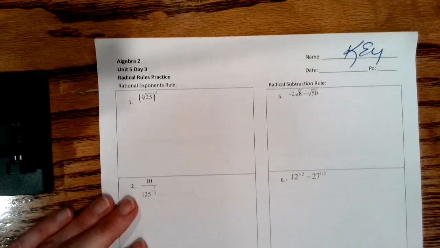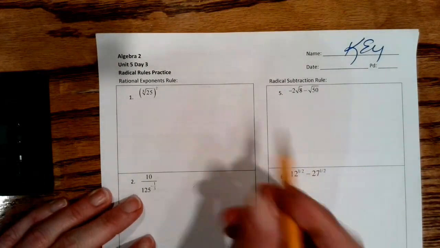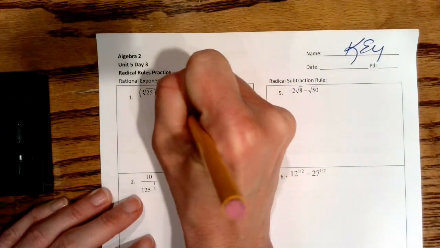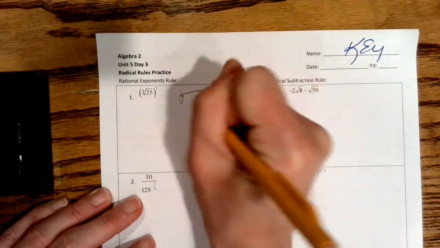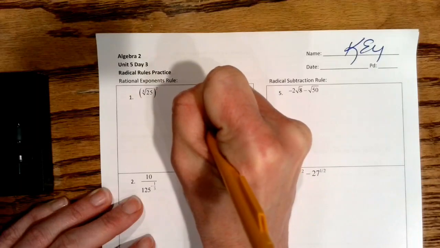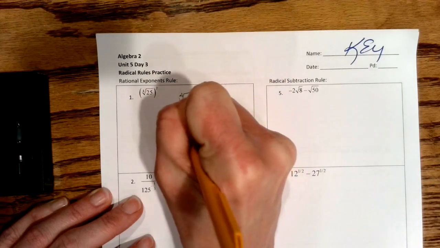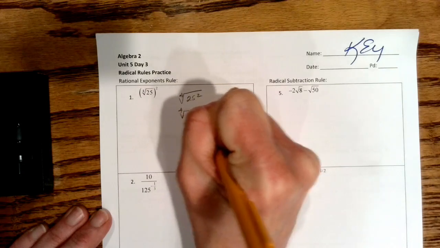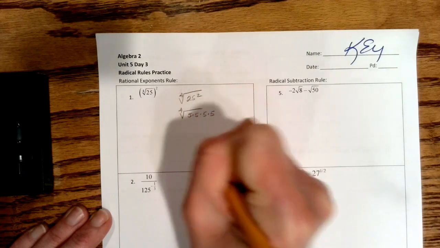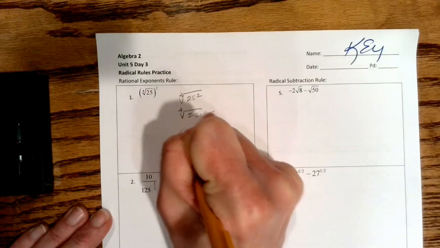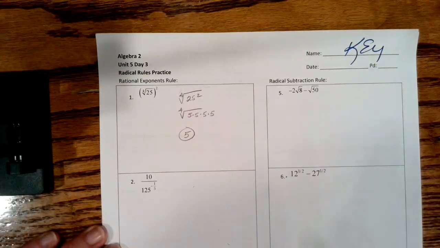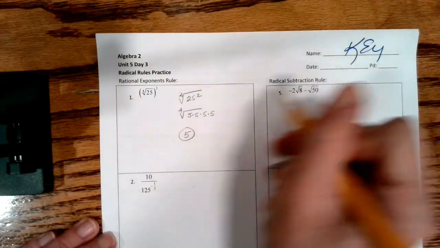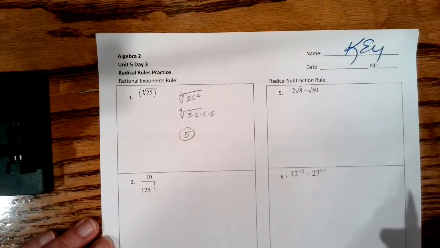Alright, Algebra 2s, let's see how we do on this homework. If I want the fourth root of 25 squared, that's the fourth root of 5 times 5 times 5 times 5. Therefore, my answer is 5. That's my rational exponents rule.